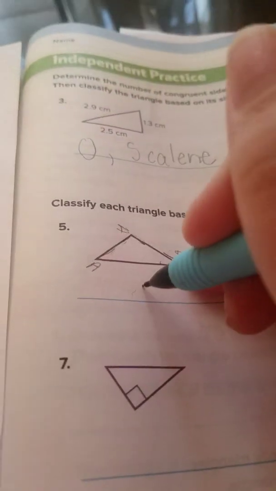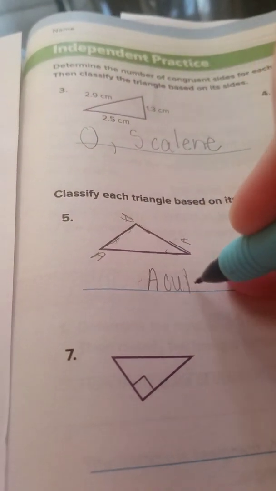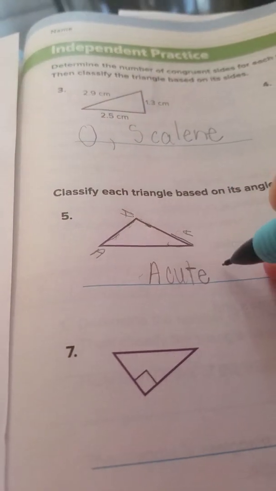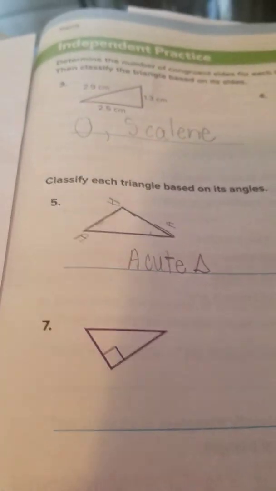And this last one right here, this one actually looks like it's wider. I'm sorry, let me look at it. It looks like it's almost 90 degrees, but not quite there. It's just a smidgen less than 90 degrees. So it is acute. So all 3 angles on this are acute. We're going to call this an acute triangle. And I'm going to show you, you can abbreviate triangle with a little triangle, acute triangle.